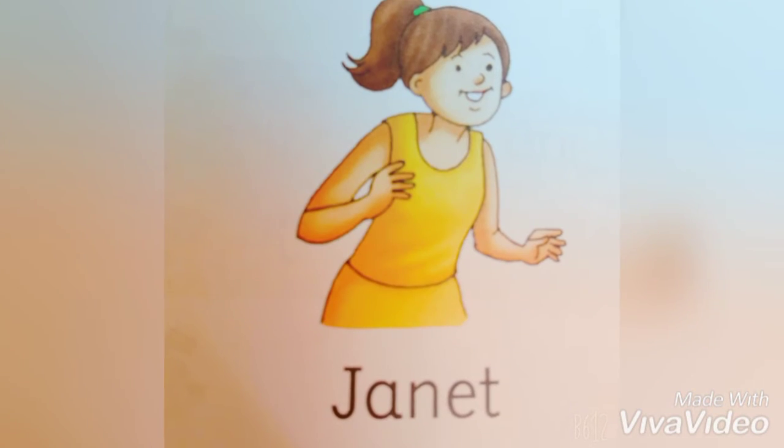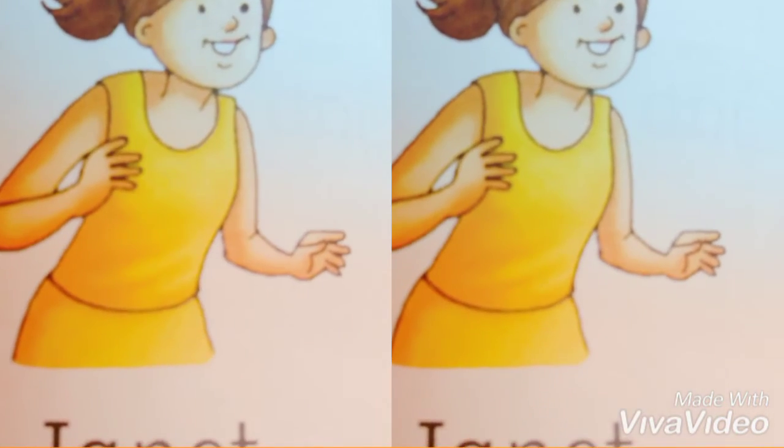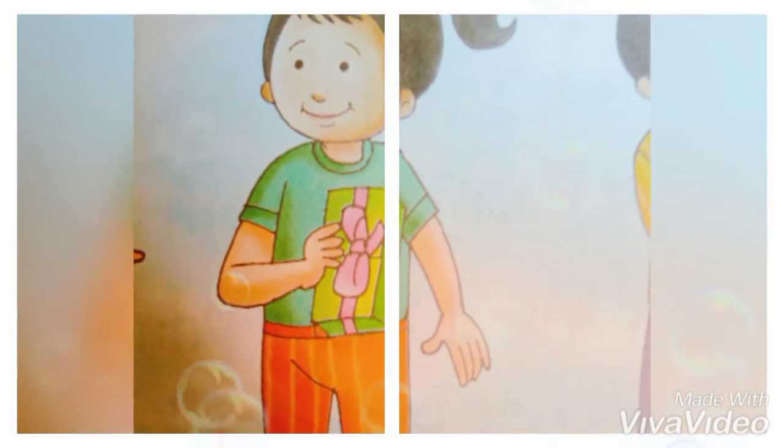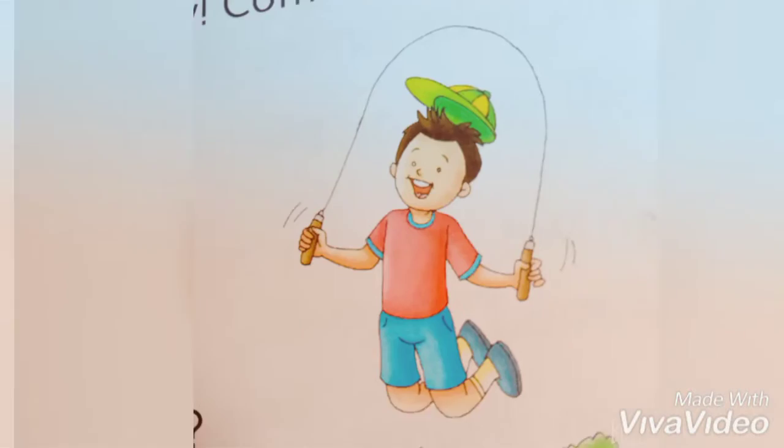She is Janet. Janet has a yellow shirt. Our next character is Pam. She is Pam.